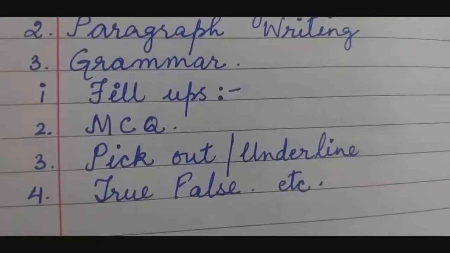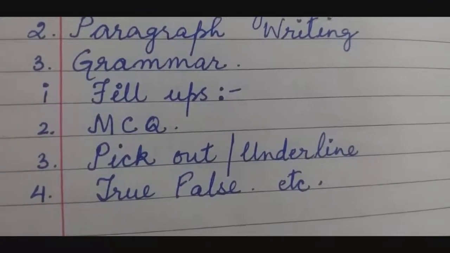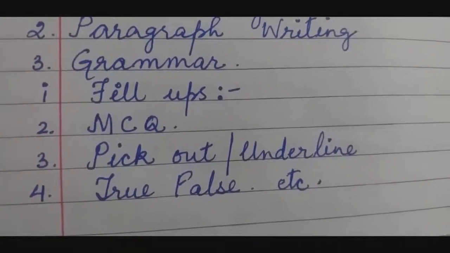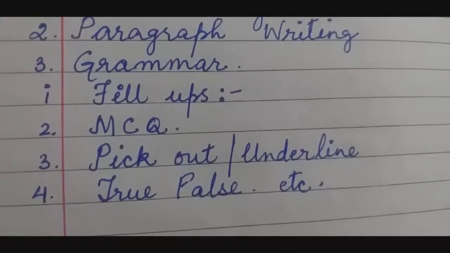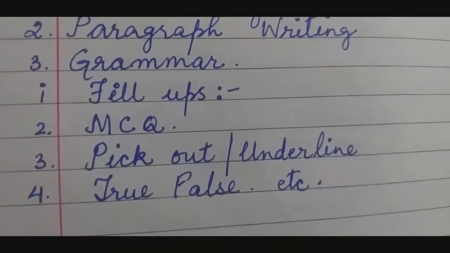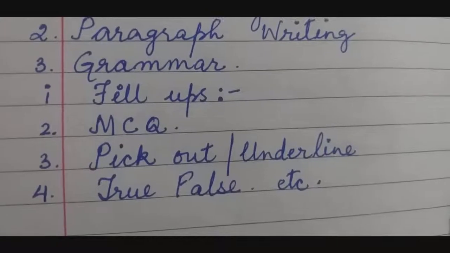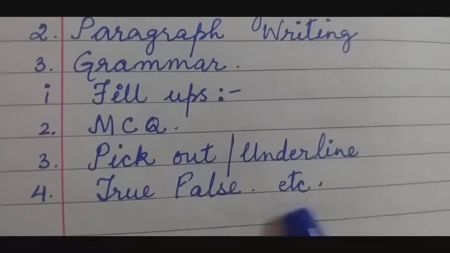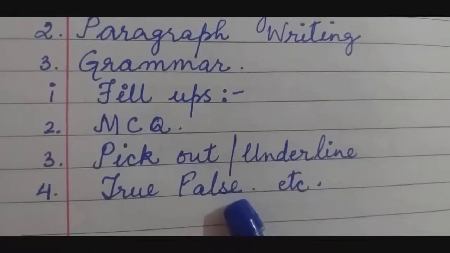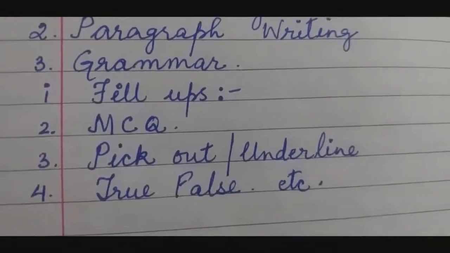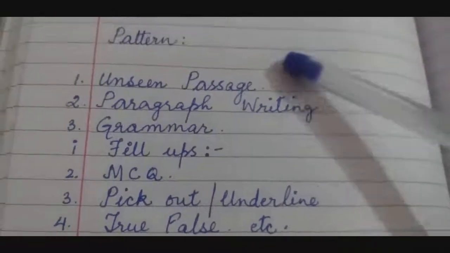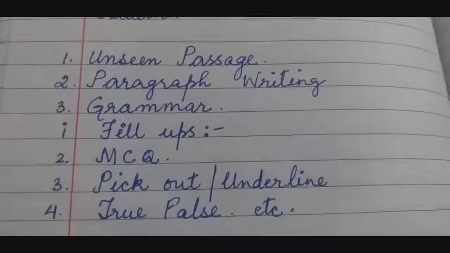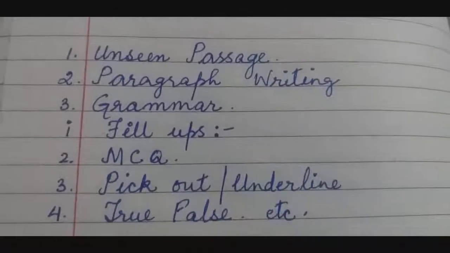Is the statement true or false? The statement is false, because pronoun is not the name of a person, place, animal or thing. It is noun which is the name of a person, place, animal or thing. So in that way I can ask you true and false. Is it clear to everyone? Okay, so now your grammar pattern is completed. More or less this much I would be giving you.